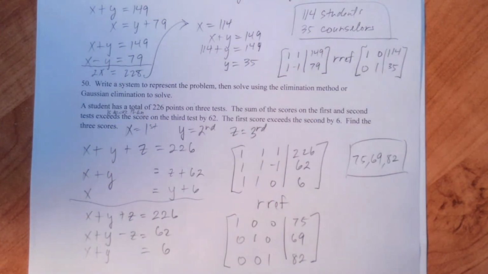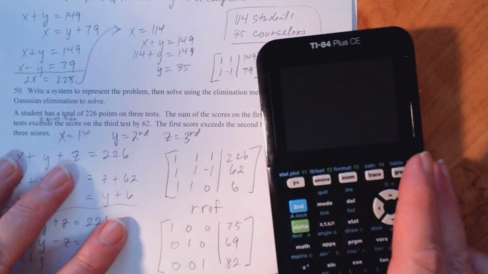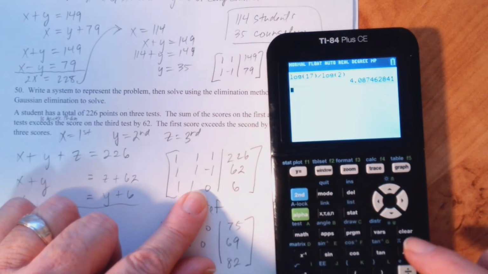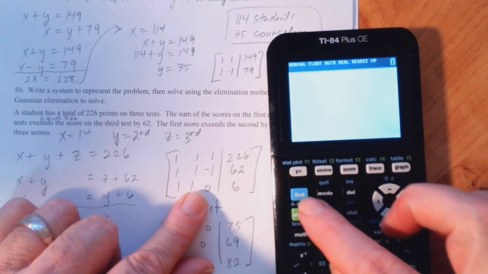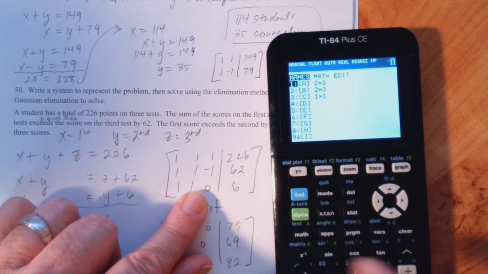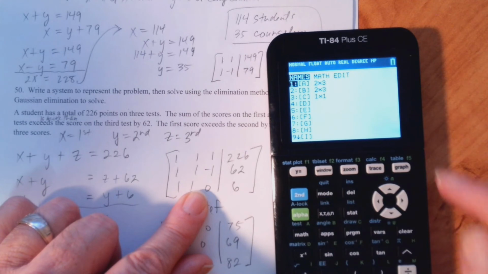Just real quick, I'll show you in the calculator if you weren't here when we did that, or maybe you forgot. So I want to put this matrix here into the calculator. So we go into second, and then x to the negative 1, matrix. So second matrix, notice it's on matrix A. We want to edit this matrix.